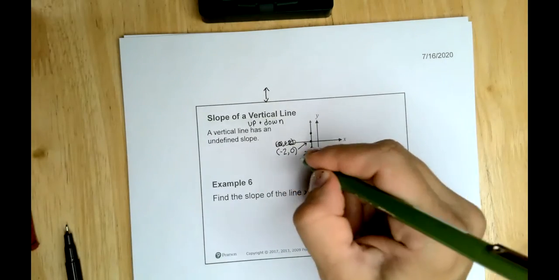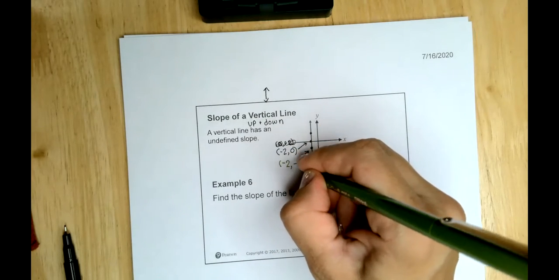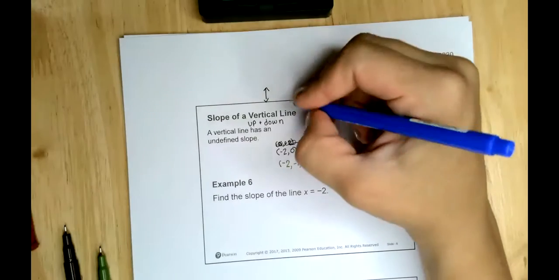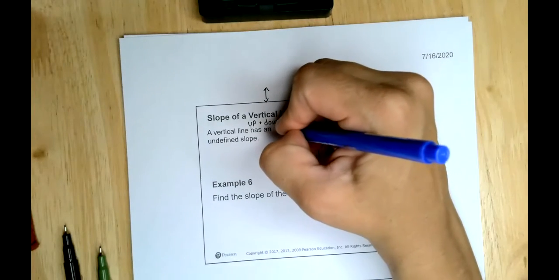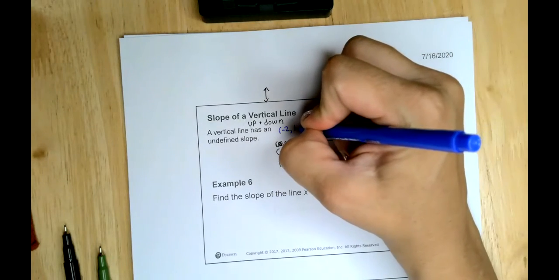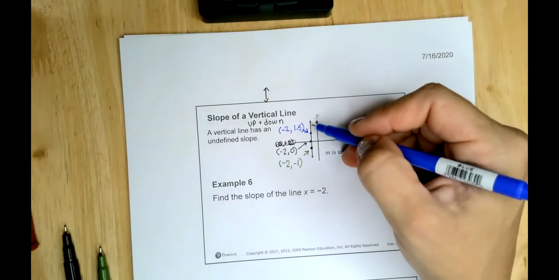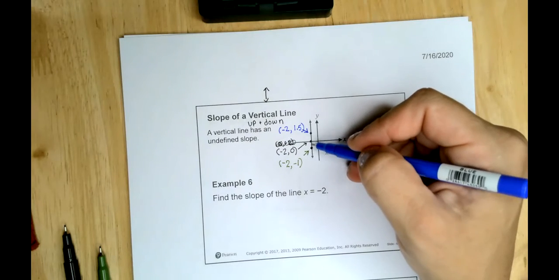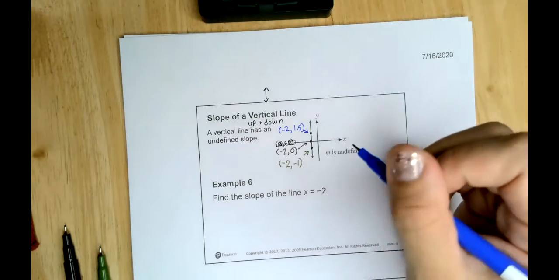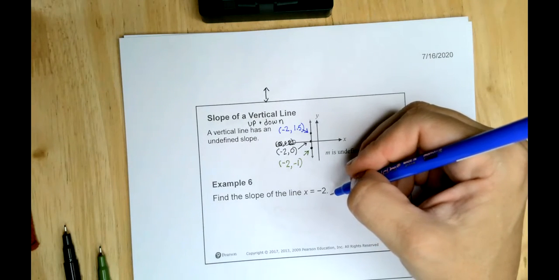We'll say that one's, it's still -2, right? But maybe now we went down 1 on the Y. And then this one's maybe -2, 1.5. I don't know. It's hard to tell. Okay. So here are our different points. I just looked at it and I saw that it's a straight line. And so it's not moving to the left or to the right. So it's staying at -2 on the X-axis, right?